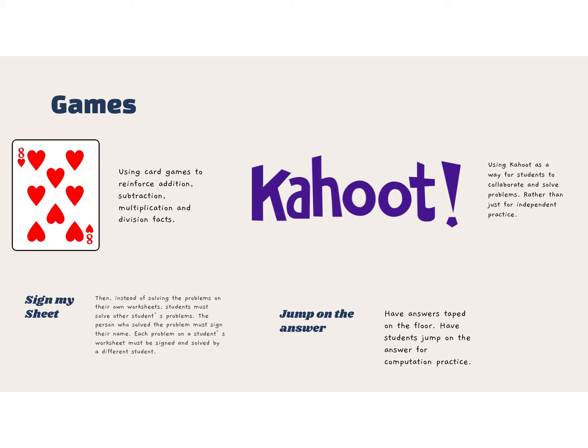And then jump on the answer. This would be for a whole group lesson, but it's more game-based, where students would jump to the answer that they believe, moving and then talking and thinking about how they came up with their particular answers.